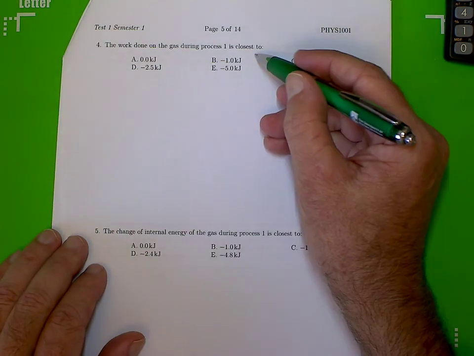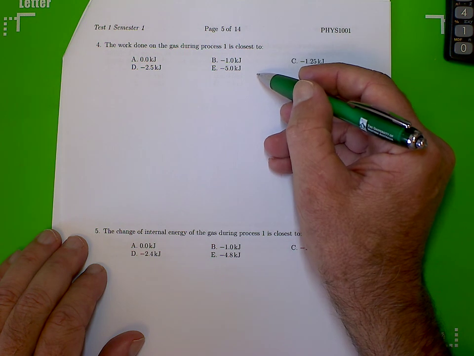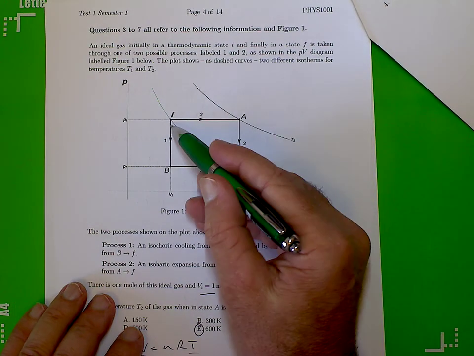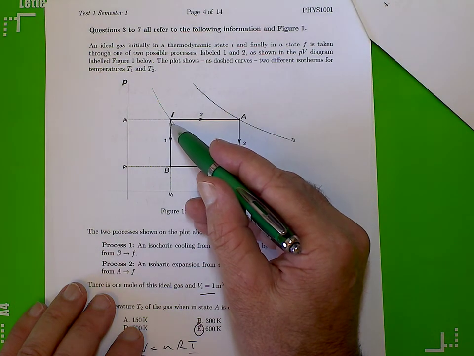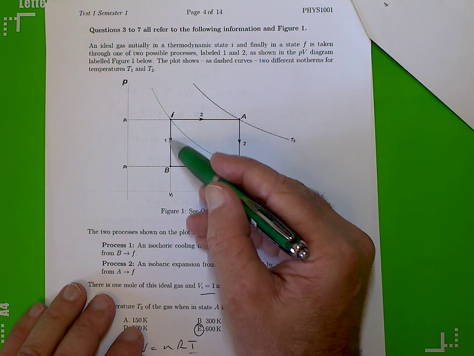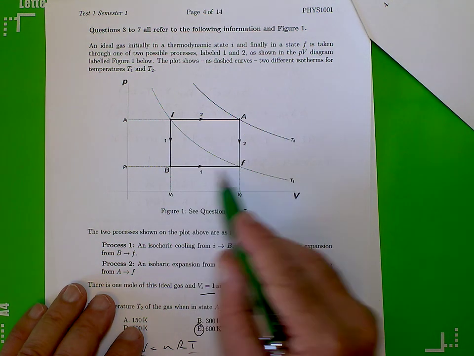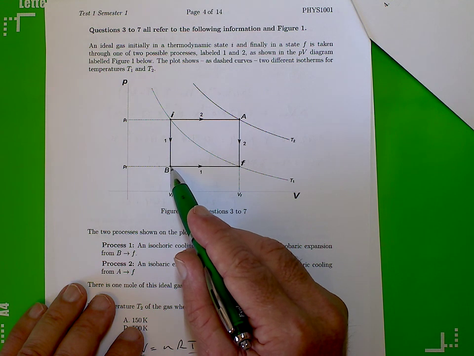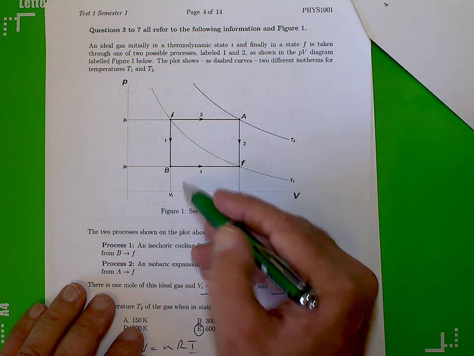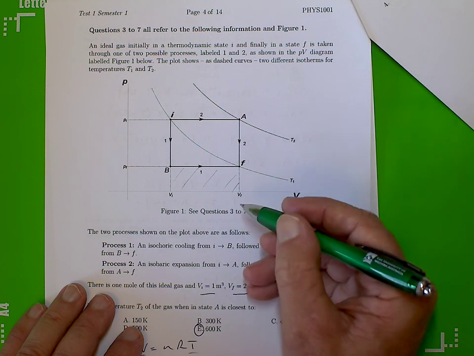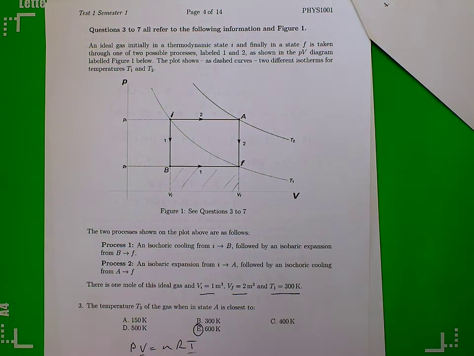The work done on the gas during process 1 is closest to? Okay, well, let's have a look at that. So process 1. You only do work when the volume changes, and if we go down there, the volume does not change. So the volume only changes here. And how much work will we do? Well, we're going to do work equivalent to that area.